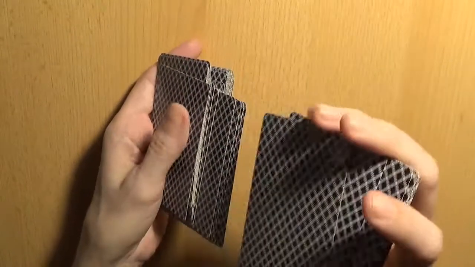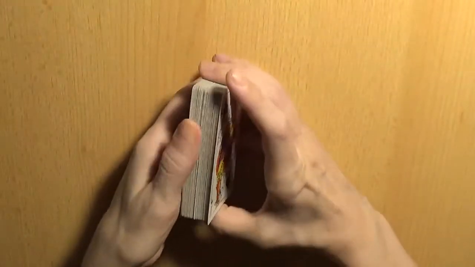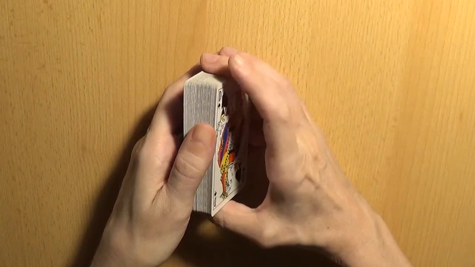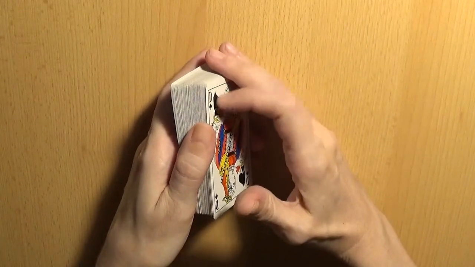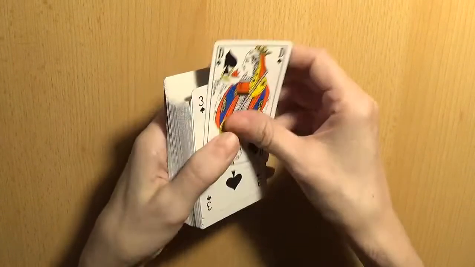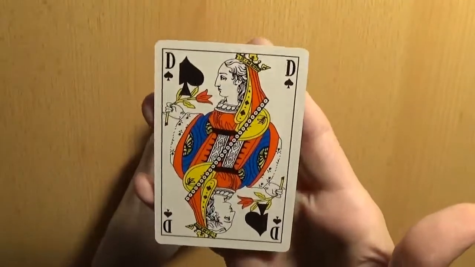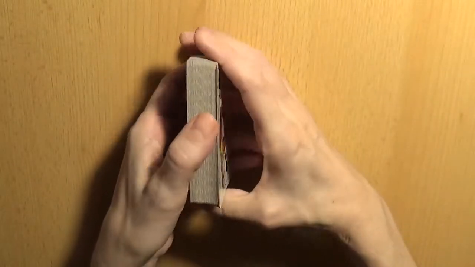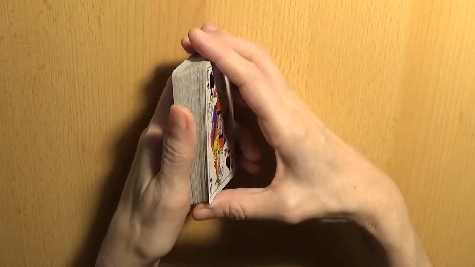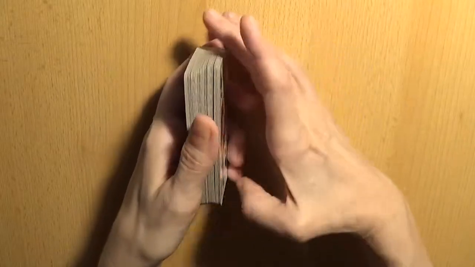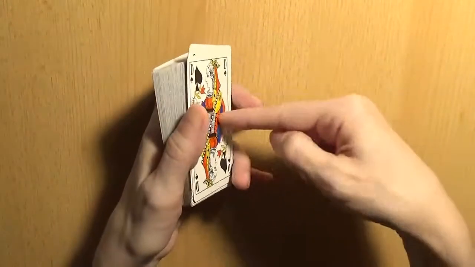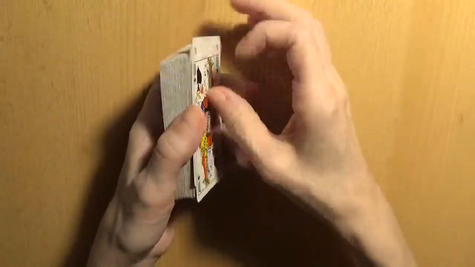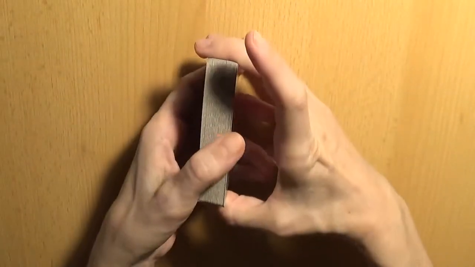So, while the magician is preparing the cards, he should glimpse, just for a second, the card that is situated at the bottom of the deck. So, we have the Queen of Spades. While you are shuffling the cards, look for a second and remember this card, the Queen of Spades, which is at the bottom of the deck. We shall call this card the key card, the card that the magician has to remember.